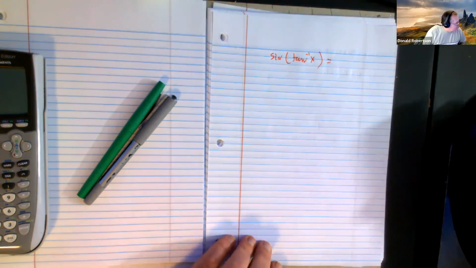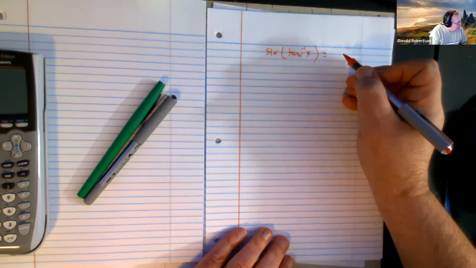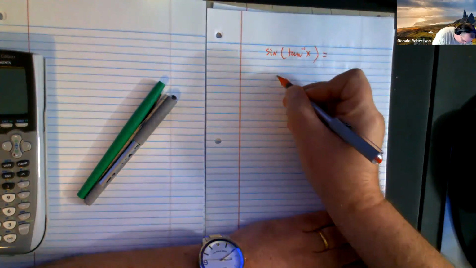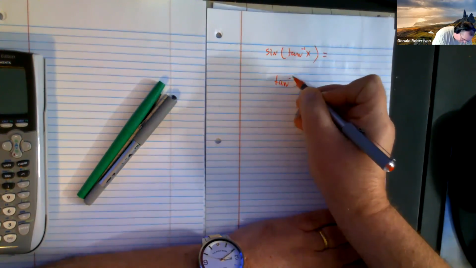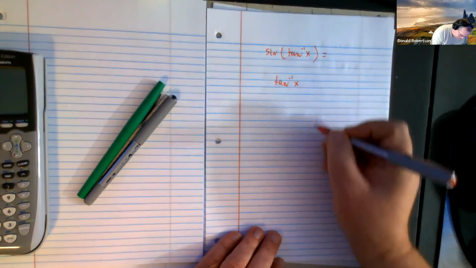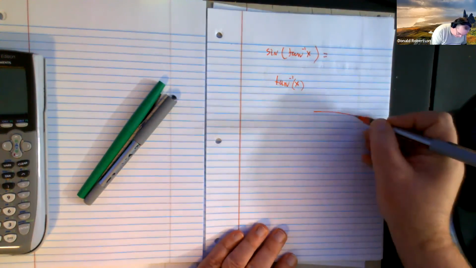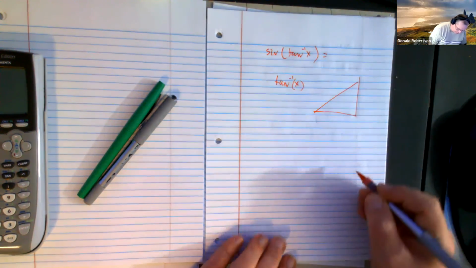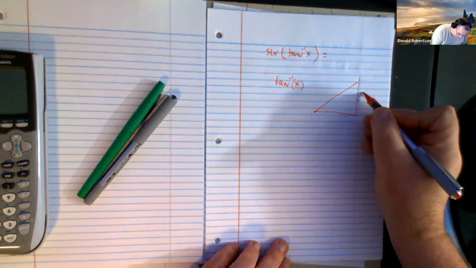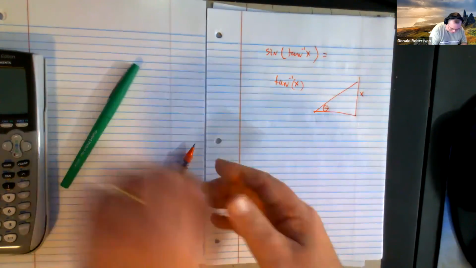Interesting. Well, let me look at that guy. All right. If you say inverse tan of x, what does that tell me? Well, if I look at a tangent function, if we make this angle theta, let me rewind a bit.